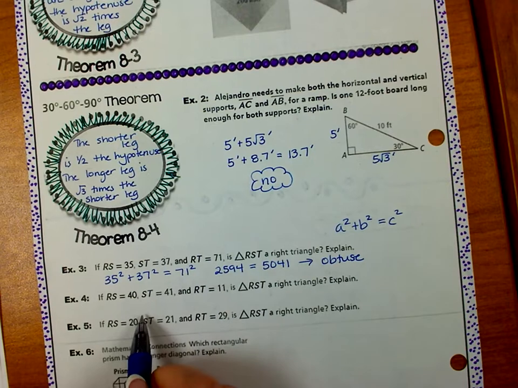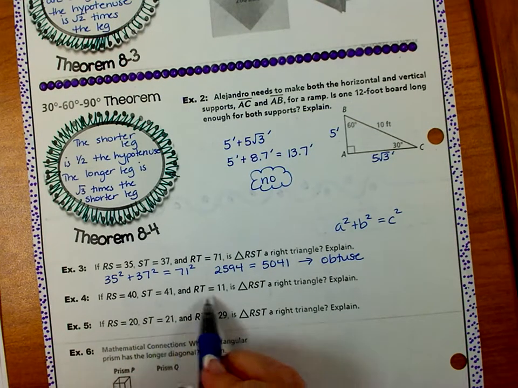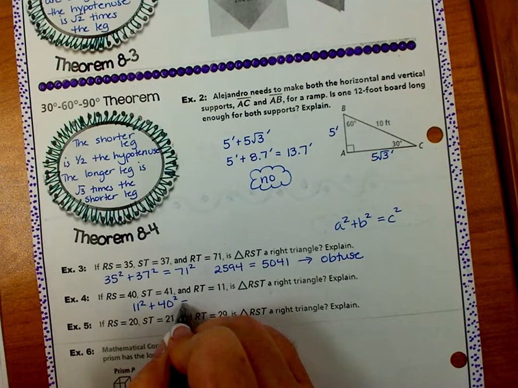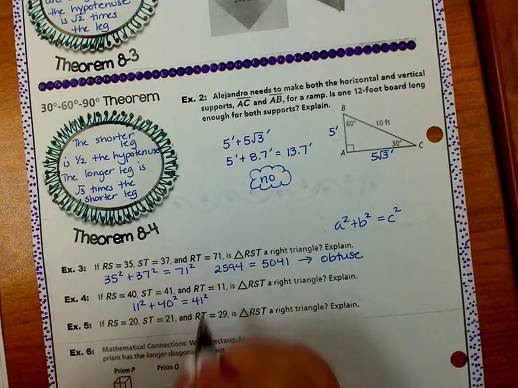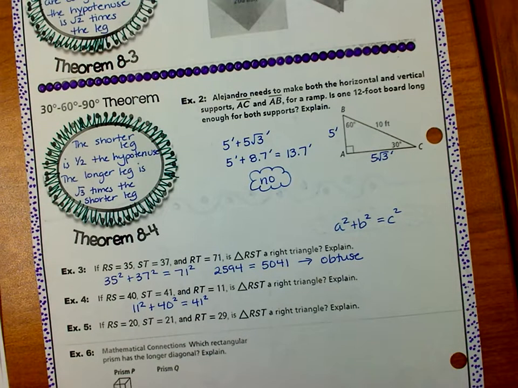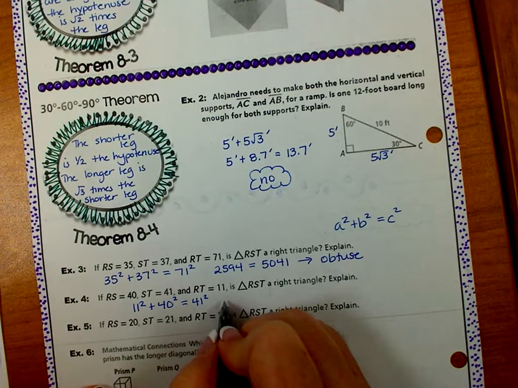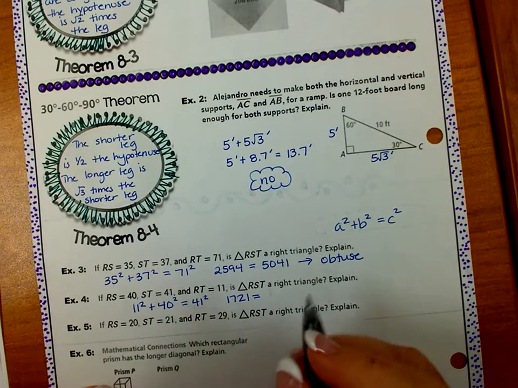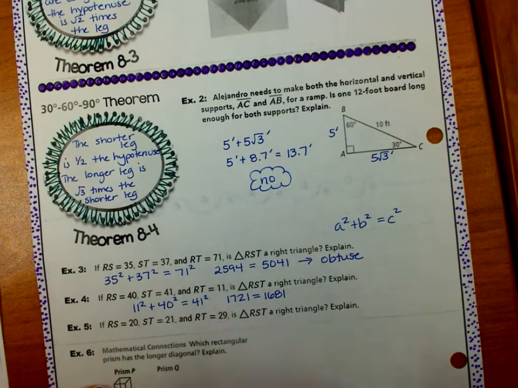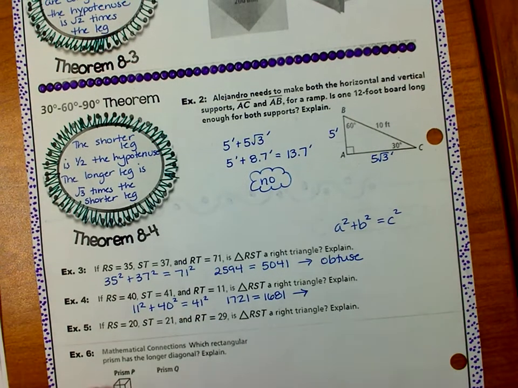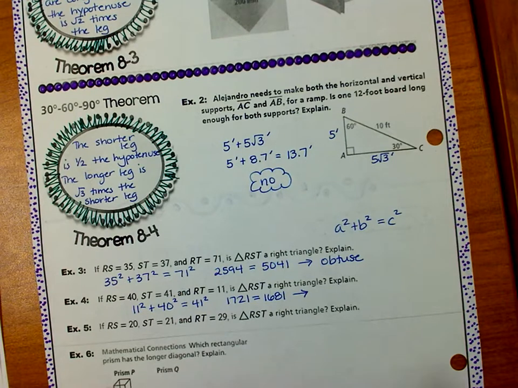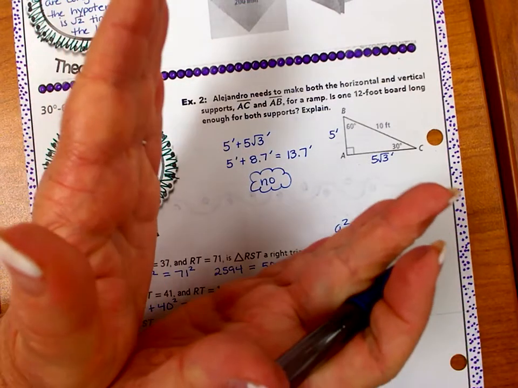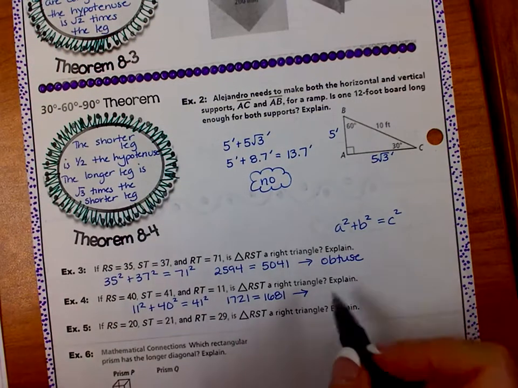All right, let's try that again with this one. So we've got 40, 41, and 11. So we want 11 squared plus 40 squared to equal 41 squared. Okay, and 11 squared plus 40 squared is 1721. And 41 squared is 1681. Okay, not a right triangle because they're not equal. And this time, when you move your hands, so you start out with a right triangle, and then the hypotenuse is too short. So you can tell this one is going to be acute.